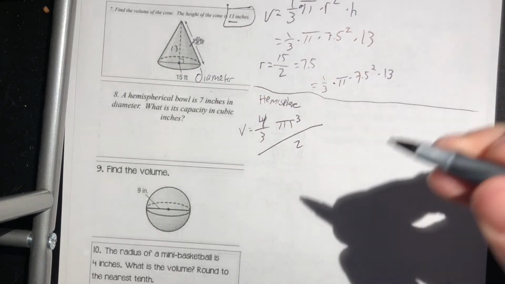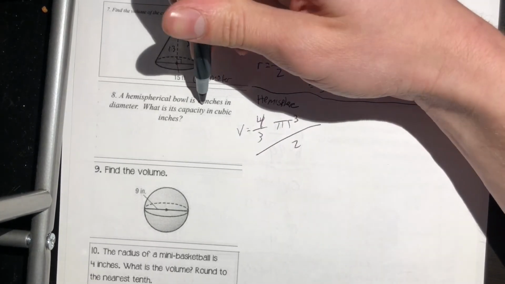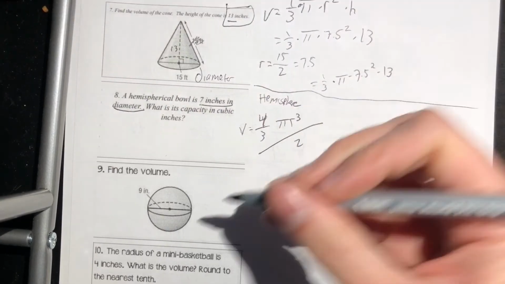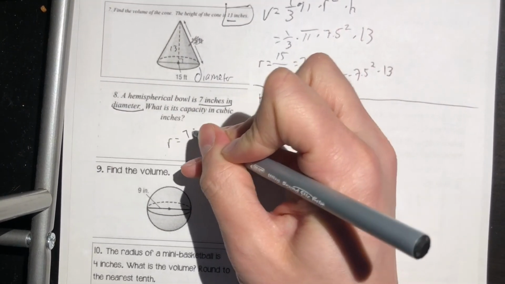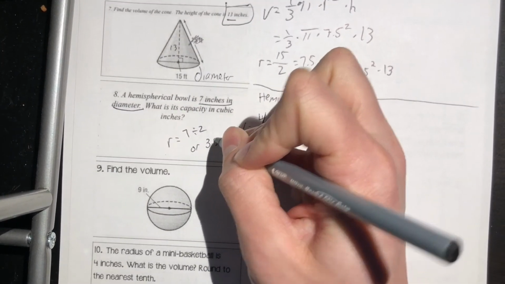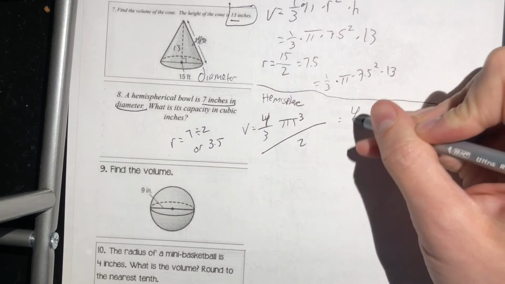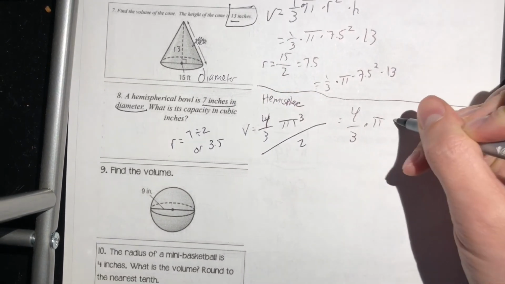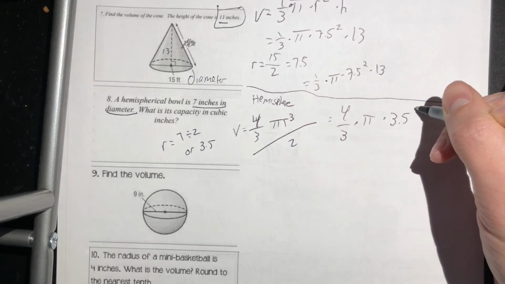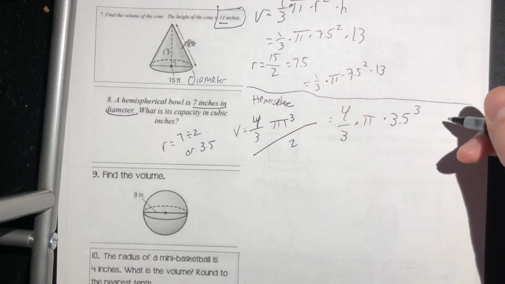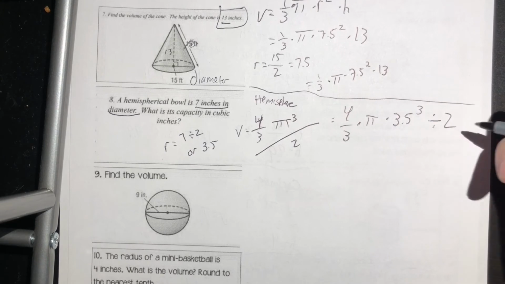And all I need here is my radius. Do I have the radius? No. Diameter 7. The radius is going to be 7 divided by 2, or just 3.5. So I got 4/3 times pi times 3.5 cubed, and then take all of that and divide it by 2 for a hemisphere.